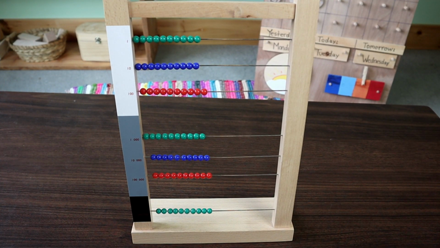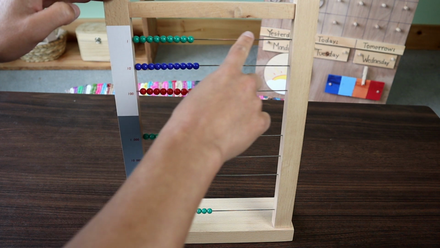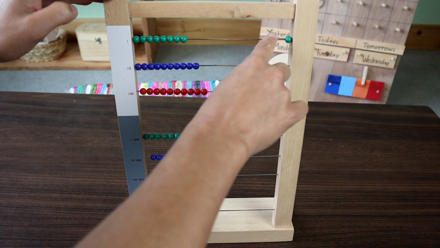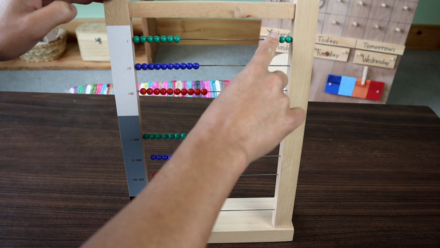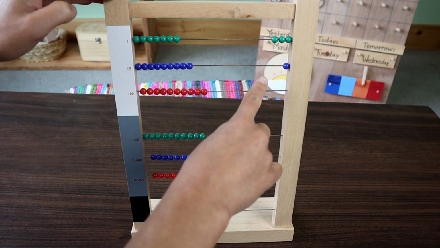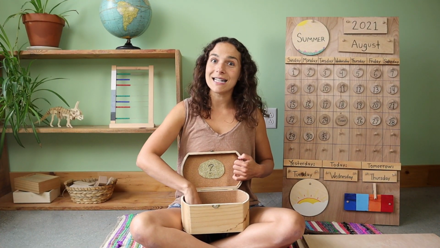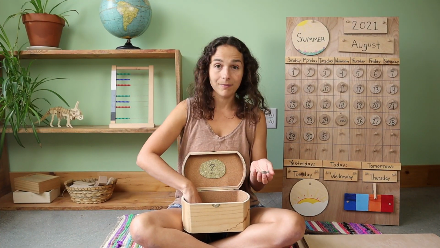This week we're going to count to the number 13 using the large bead frame. In order to get to 13, you need 3 units. 1, 2, 3, and 1 10. 13. Let's take a peek inside of the box and see what we have to count.